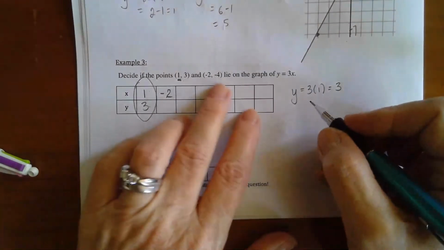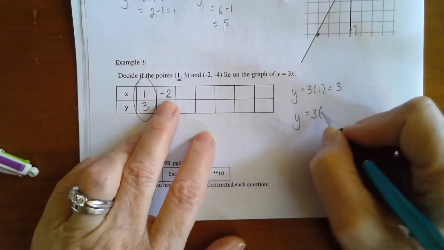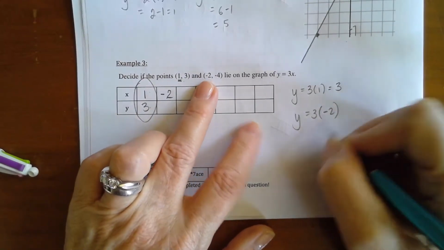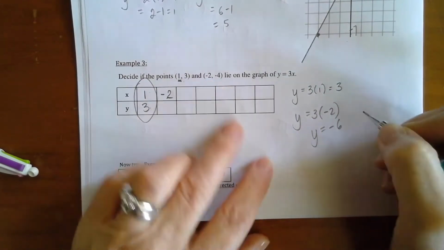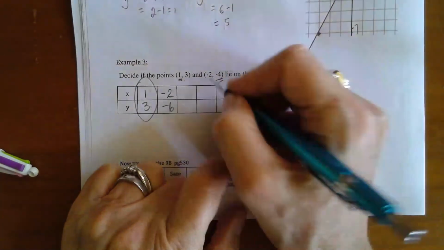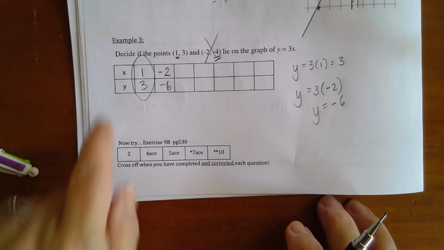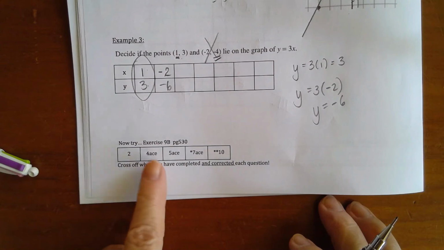I can see it. I'm going to put in -2 now. y equals 3 times, the x is -2. You can see it there. I get y equals -6. Oh, no, they're asking me if it's -4, and it's actually -6. So no. It doesn't lie on there. All right, you don't need to build a table for that if you don't want. Those are questions.